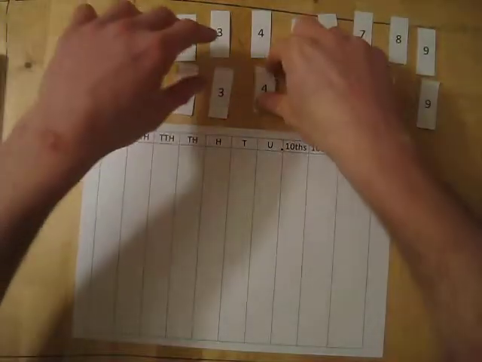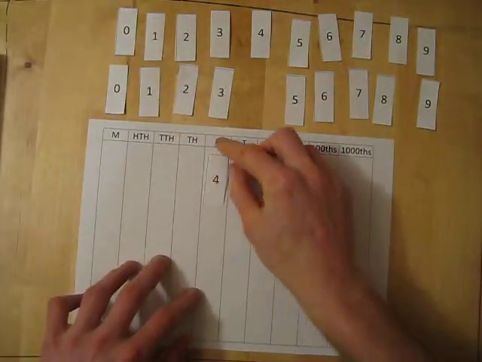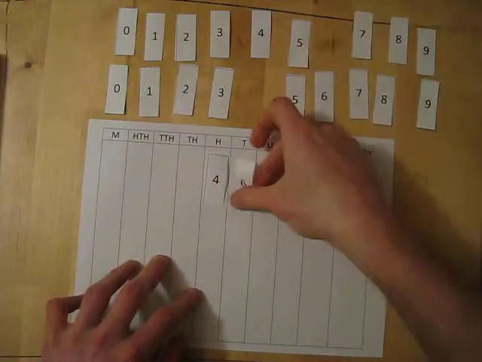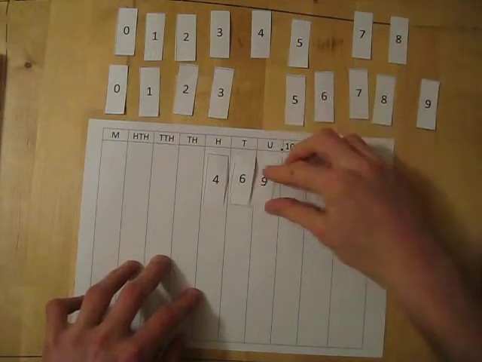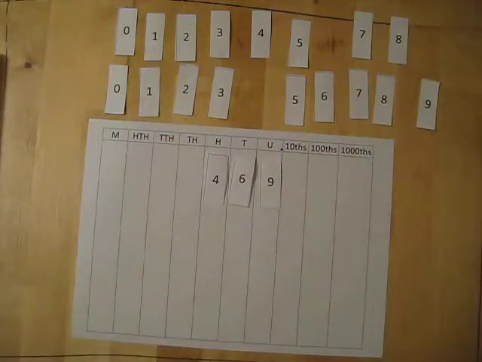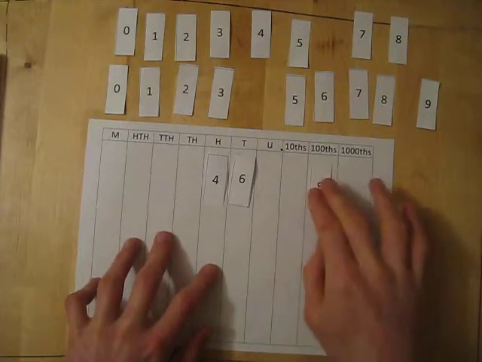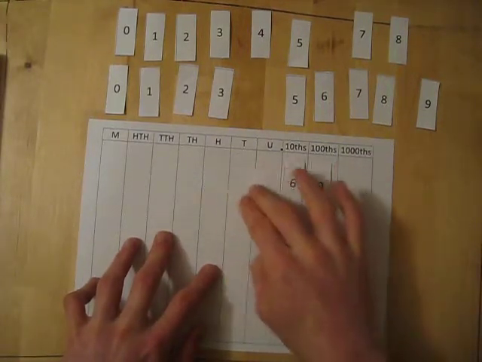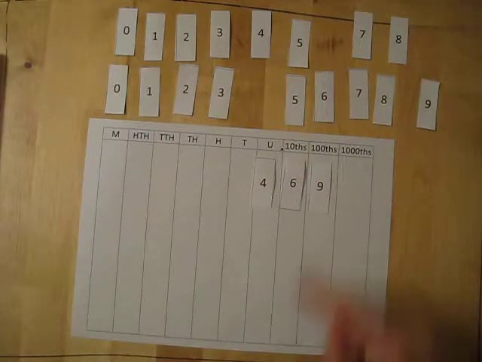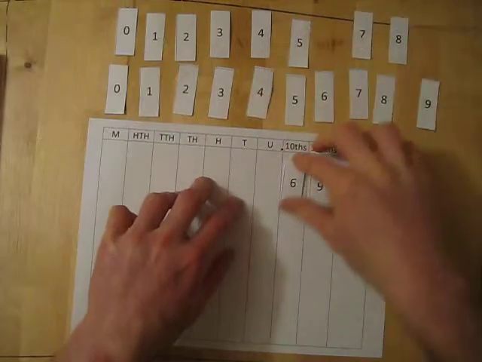So 469, let's put it into the chart, 400 in the hundreds column, and 69, and it was divide by 100, so smaller by 2 places. So everything moves down 2. So my answer is 4.69.